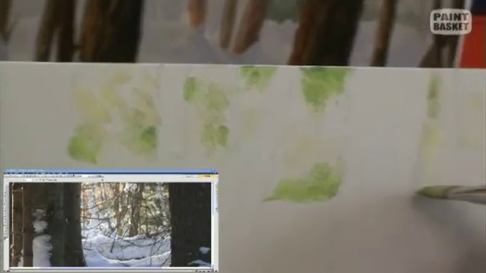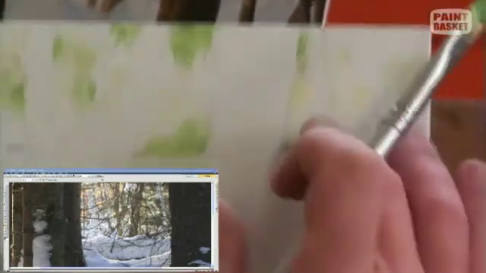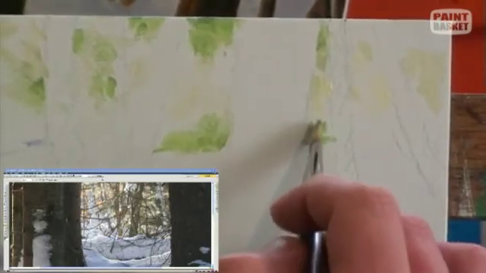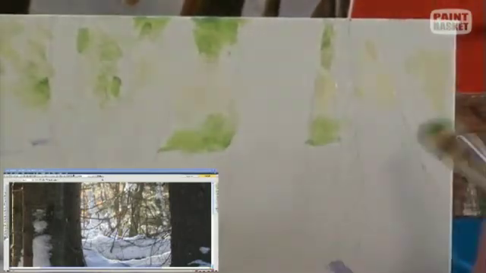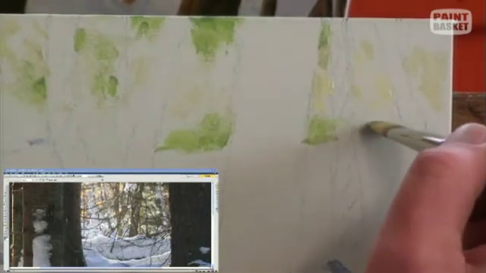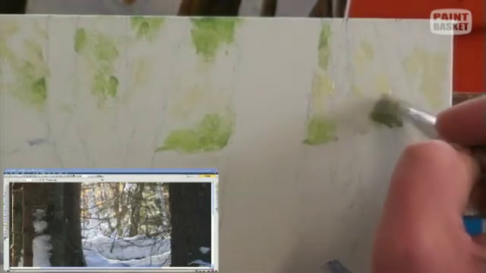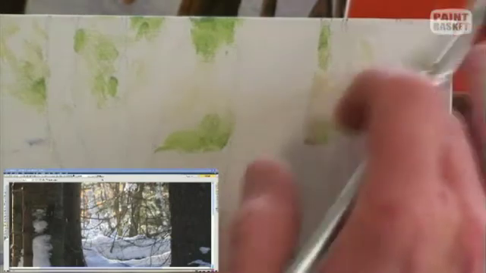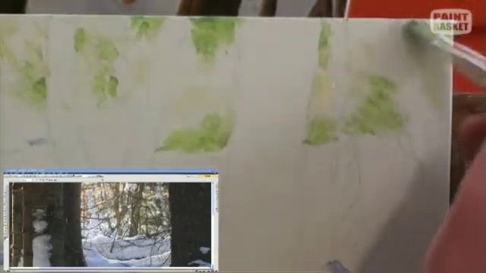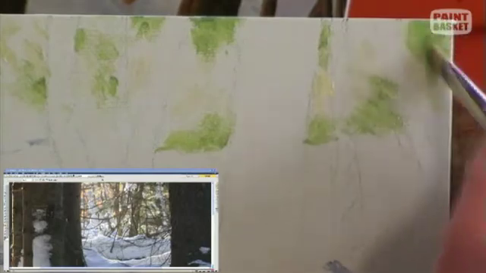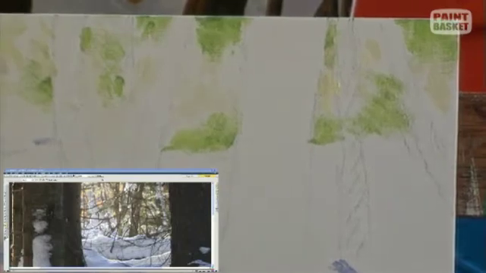So that gives us a nice little ridge that we got there. I quite like that idea. Maybe goes up and then down again. When I'm tapping, I'm getting those lighter and darker areas automatically. Yeah, that's fine. And maybe a little bit over here, around here.